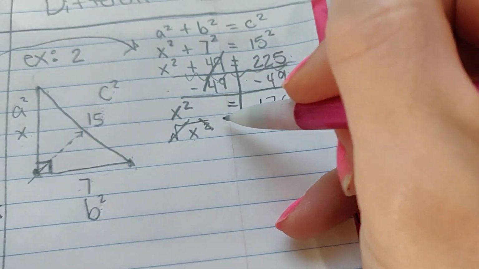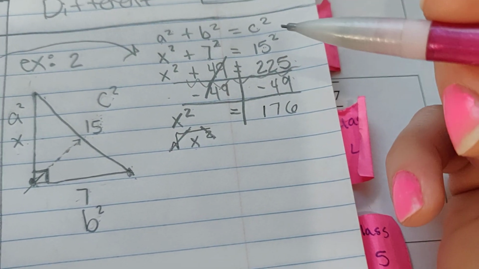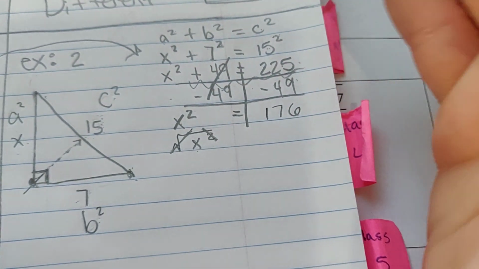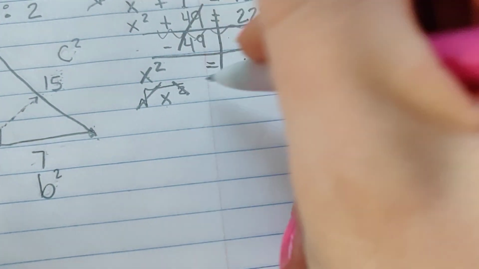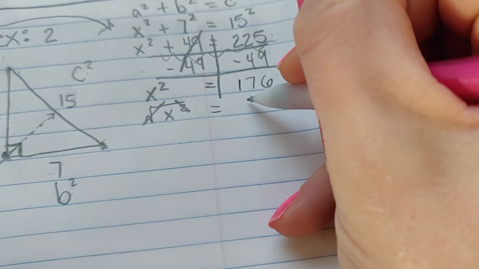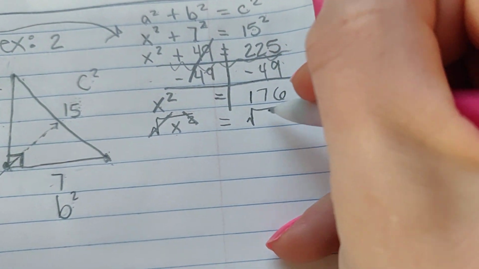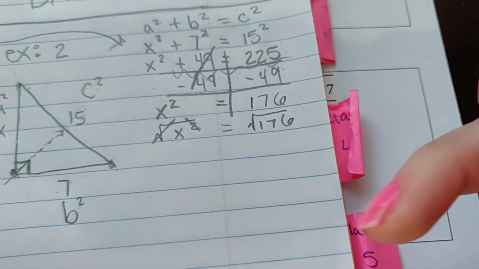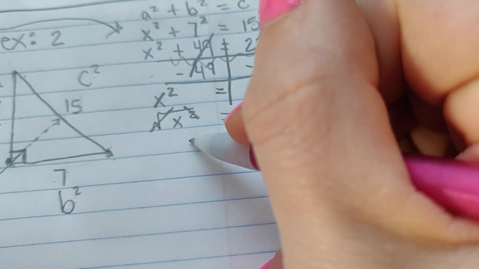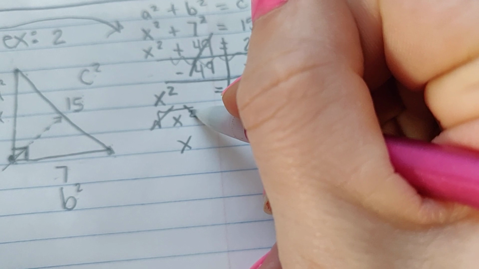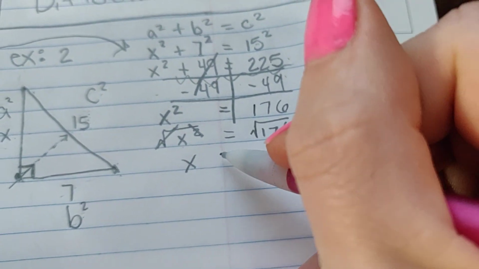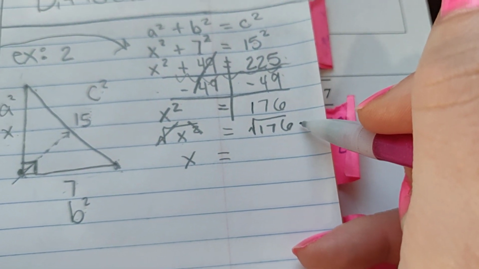The square root and the 2 cancel out because they're inverses. They're opposites of each other. But what I do to one side, I have to do to the other. Thanks, Bojangles. So I'm going to square root my 176. And I'm left with x over here, because the square root and the 2 cancel each other out, equals the square root of 176.